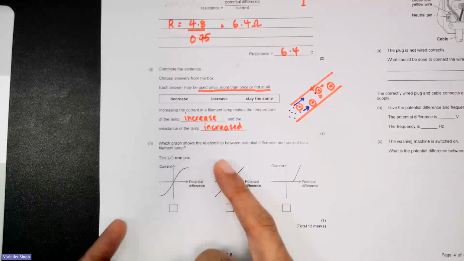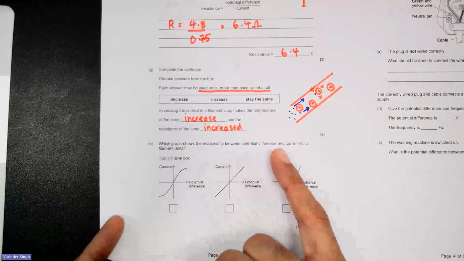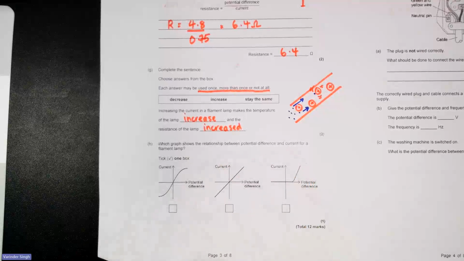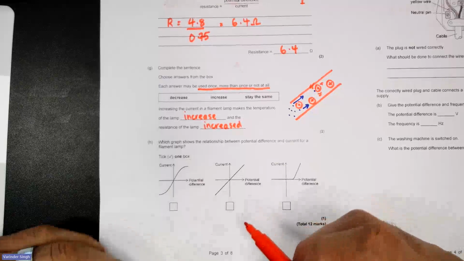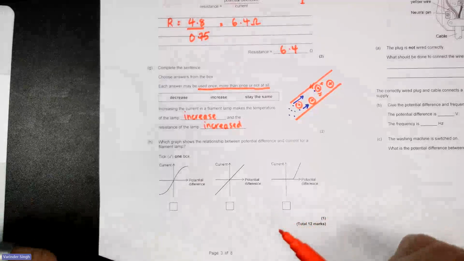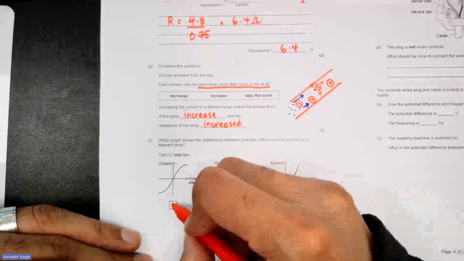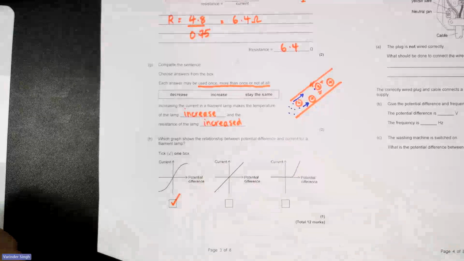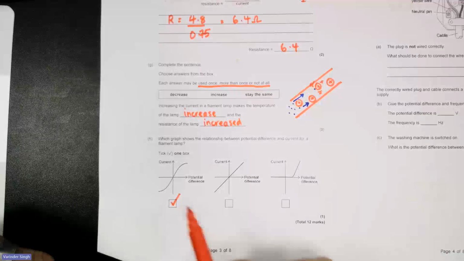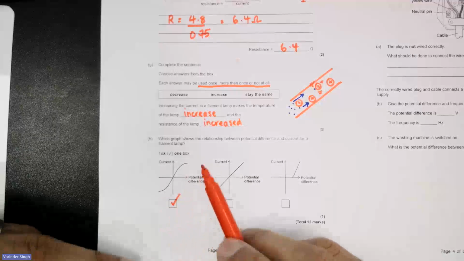So which graph shows the relationship between potential difference and current for a filament lamp? This is something that you not only need to be able to identify, you actually need to be able to explain. Now, going in with the answer, first of all, this is the answer to the question. A filament lamp has this characteristic shape.